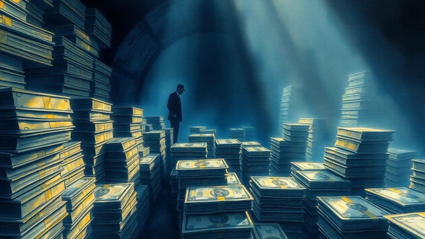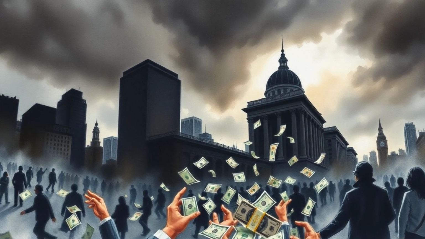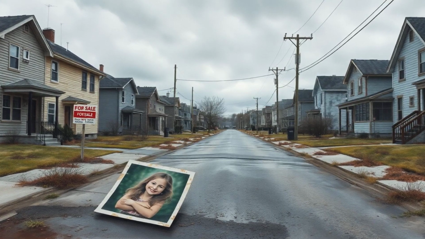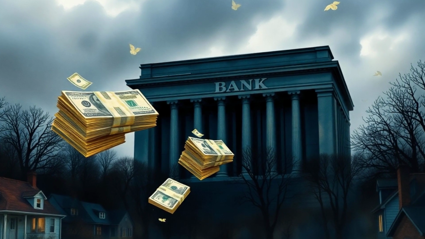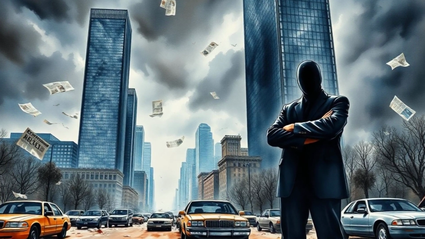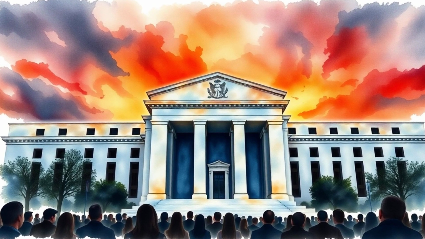They bought government bonds, mortgage-backed securities, and corporate debt. They bailed out the banks that caused the crisis. And here's the kicker. The people who lost their homes got nothing. The banks that caused the collapse got trillions. The Fed didn't just survive the 2008 crisis. It became the most powerful financial institution in human history.